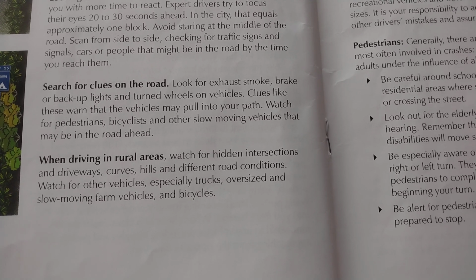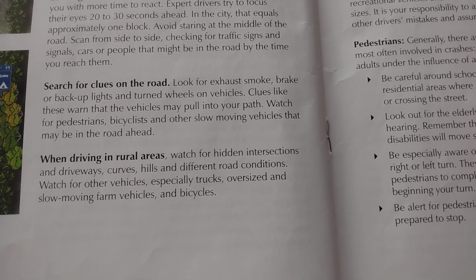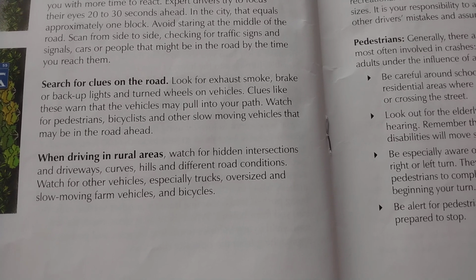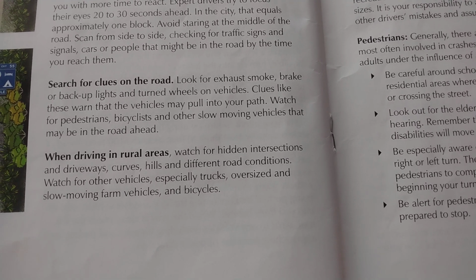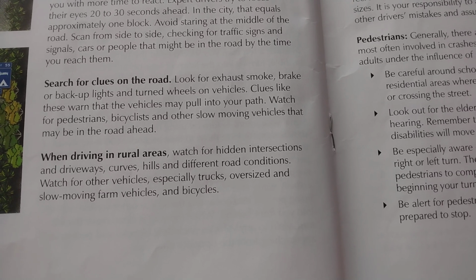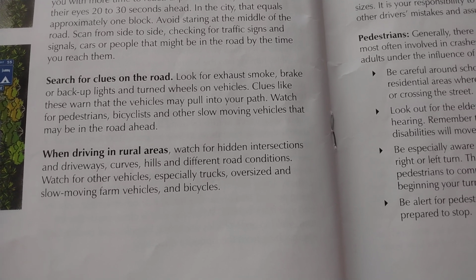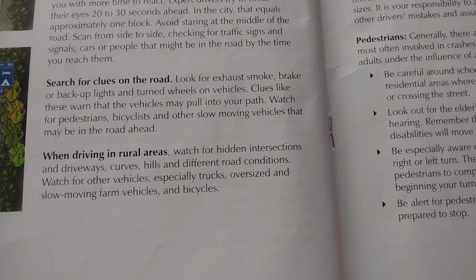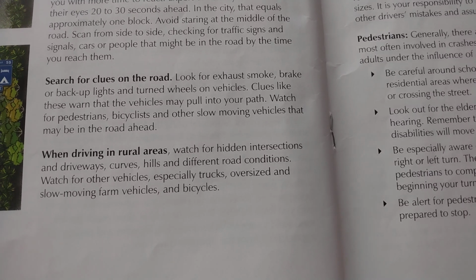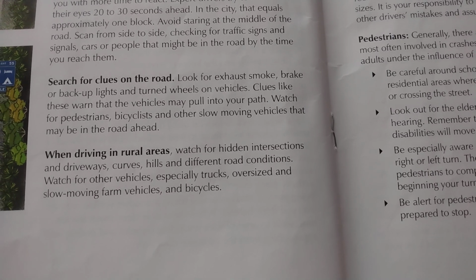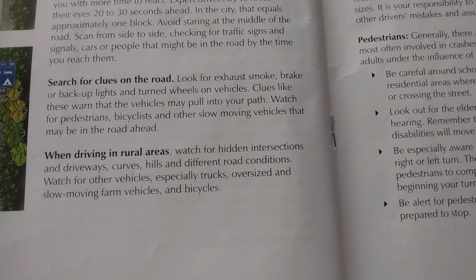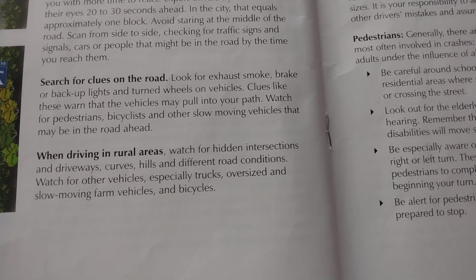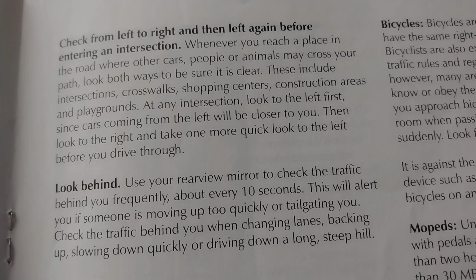Watch for pedestrians, bicycles, and other slow-moving vehicles that might be in the road ahead. When driving in rural areas, watch for hidden intersections and driveways, curves, hills, and different road conditions. Watch for other vehicles, especially trucks, oversized and slow-moving farm vehicles, and bicycles.